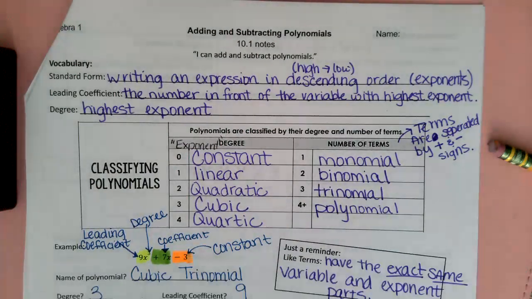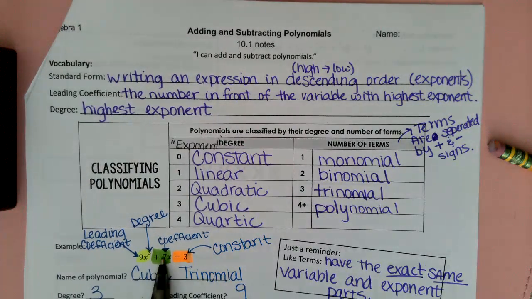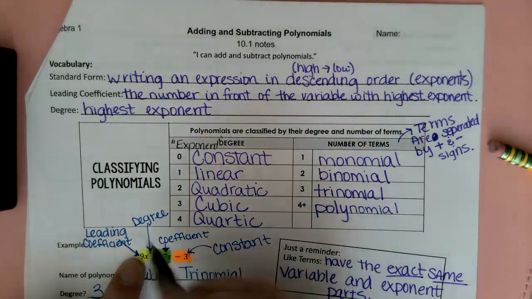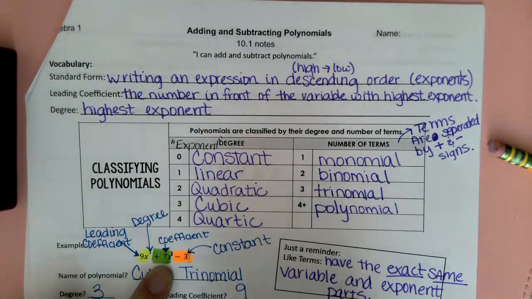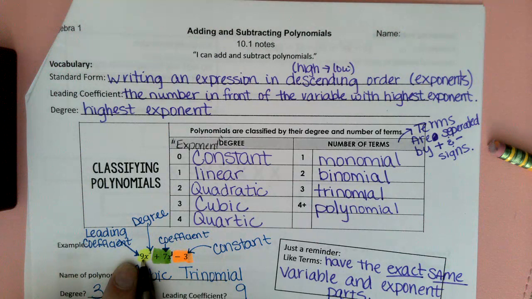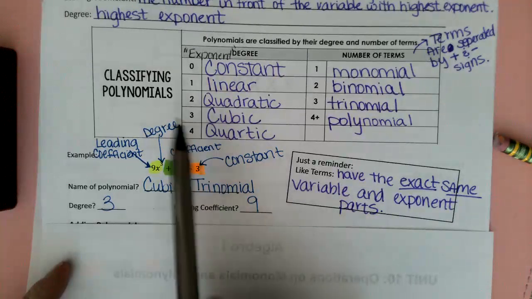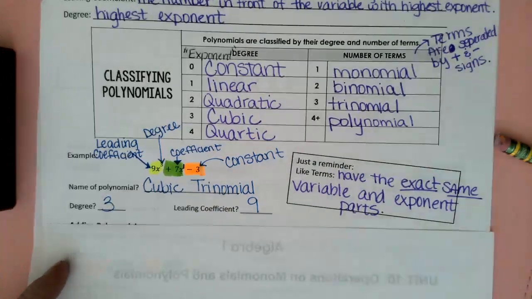So this example right here has 3 terms because it's separated by plus signs and minus signs. Remember, the plus and minus signs go with the term after it, so that's why I've highlighted it 3 different colors. The 3 is the highest exponent because this one has an exponent of 3. This variable has an exponent of 1, and this one does not have any exponent because this -3 is called a constant. The +7 is called a coefficient. And the 9 is the leading coefficient, because remember, the leading coefficient goes with the variable that has the highest exponent.